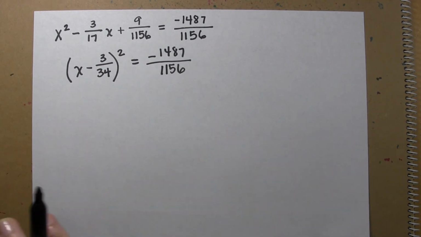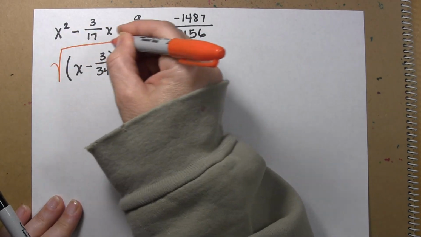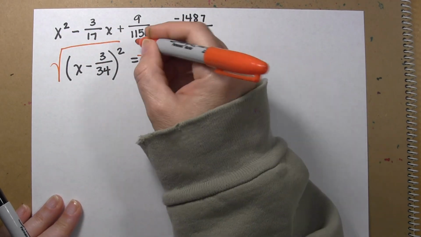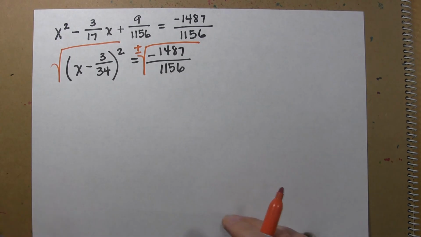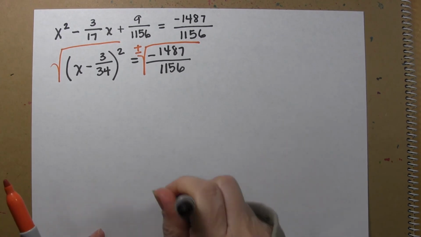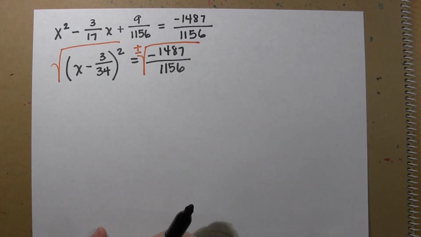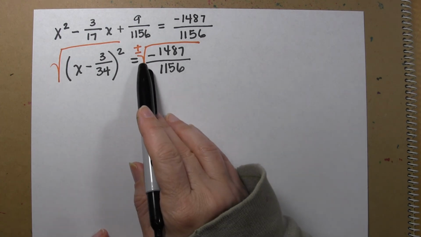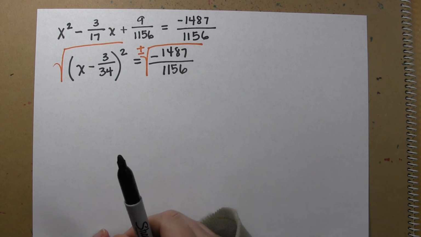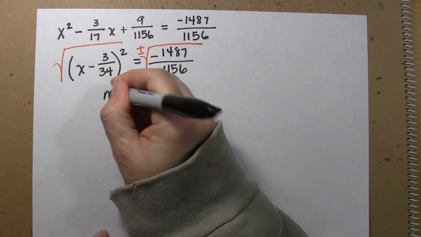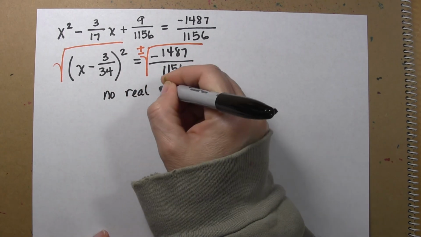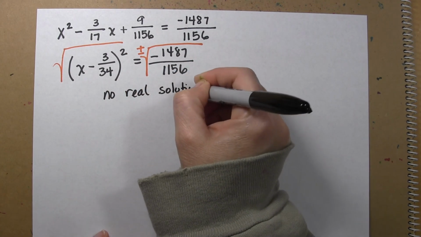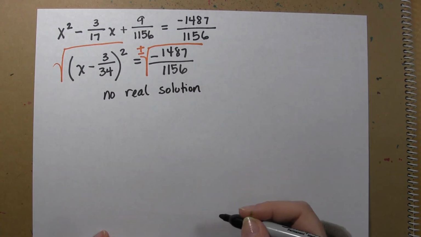All right, so now we take the square root of both sides. And we take the square root over here, and remember we want to consider positive and negative answers, and we have a problem, people, don't we? We have a problem because we are being asked to take the square root of a negative number. And can you do that? No, you cannot do that. So no real solution is the answer to this problem.